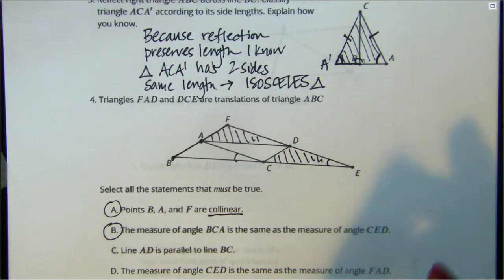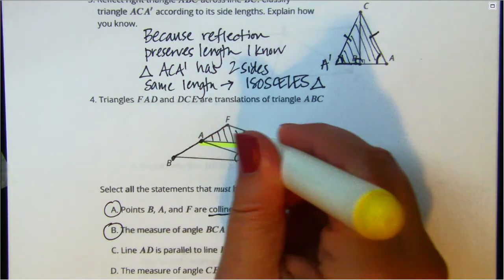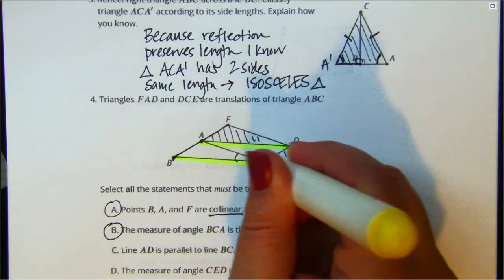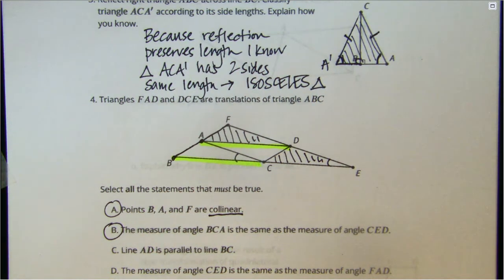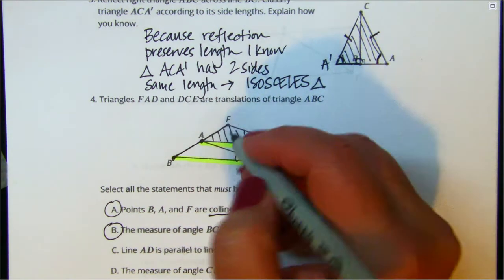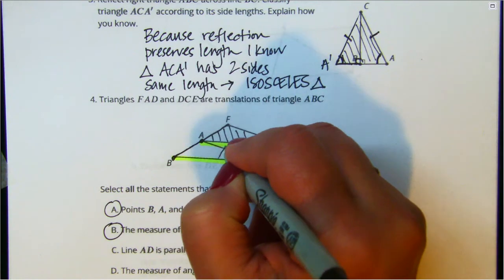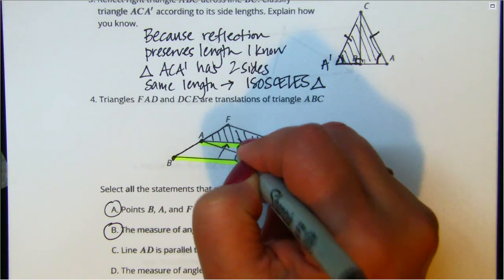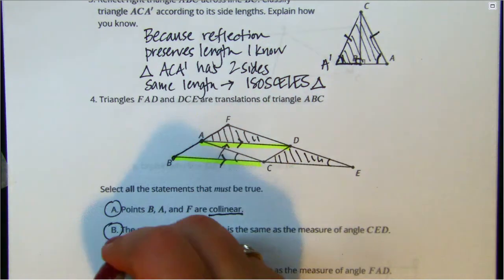Line AD is parallel to BC. That's the bottom of those two triangles. And the definition of a translation is that it takes a line to a parallel line. These two are guaranteed to be parallel.